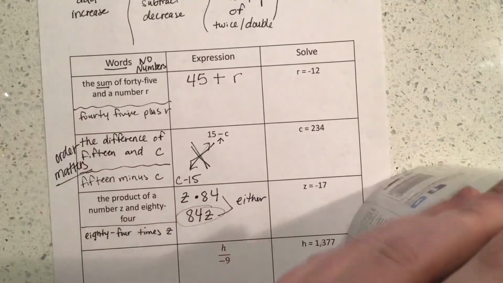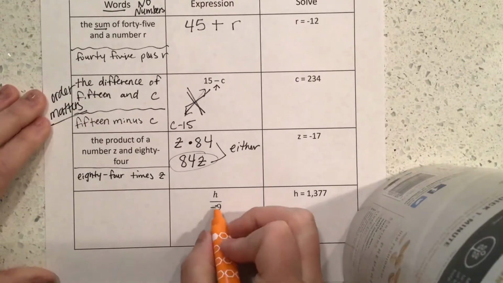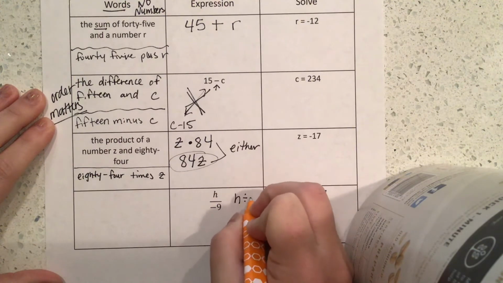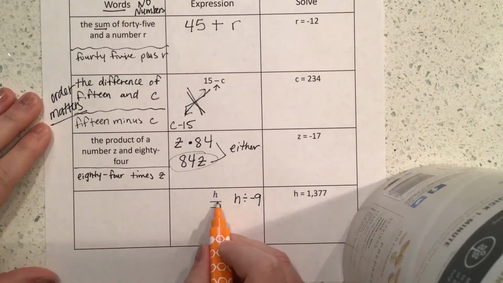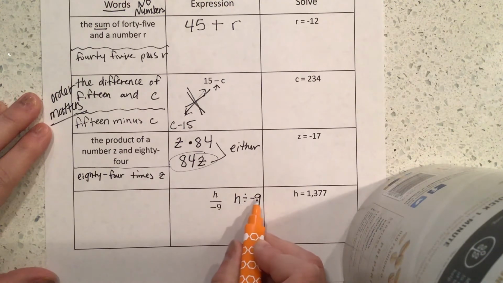Okay, so then our last one down here, at the very bottom, is a division. This means division. Another way they could write division would be like this. Either way. So this is h divided by -9. This is also h divided by -9.